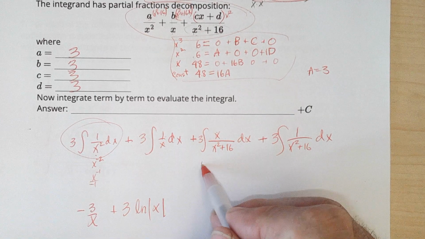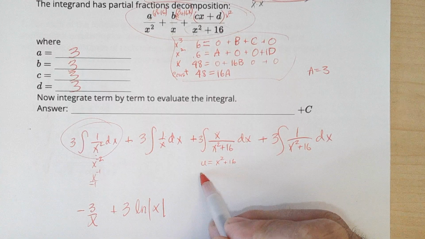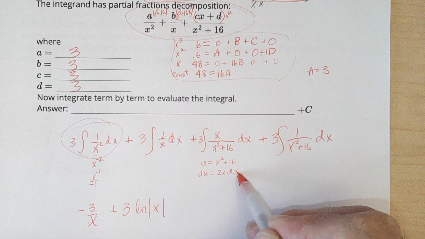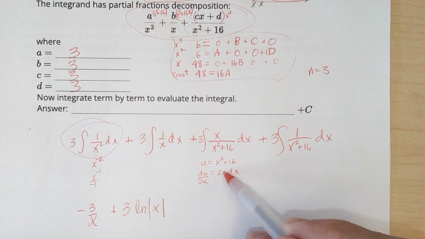This, if I do u equals x squared plus 16, du would be 2x dx, and so divide by 2x.